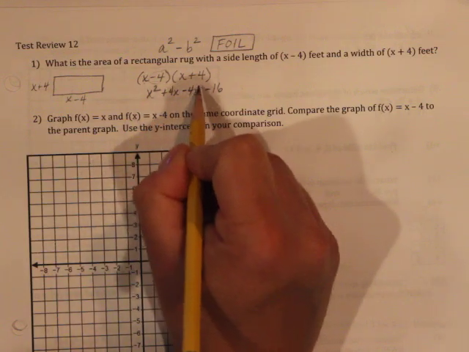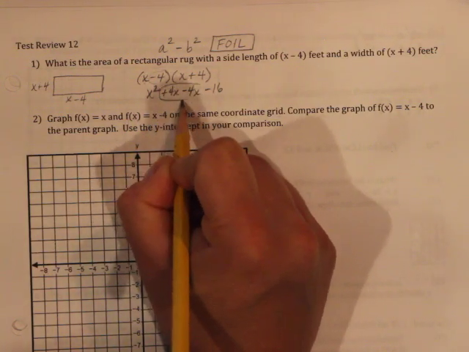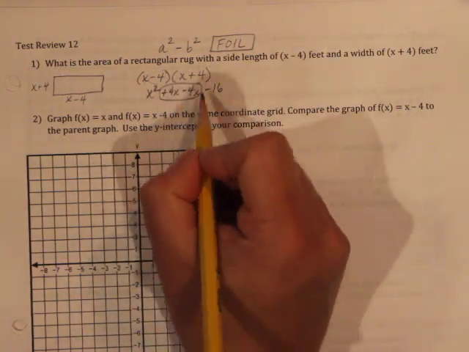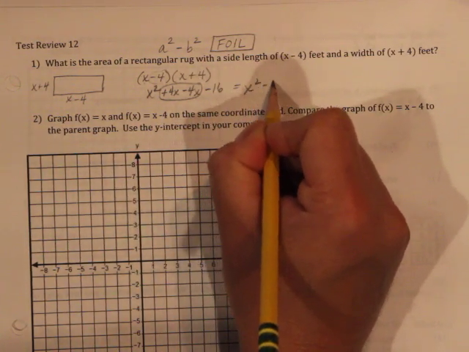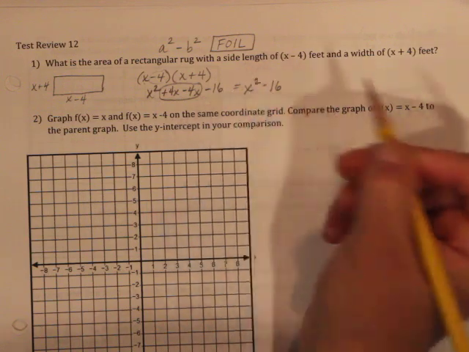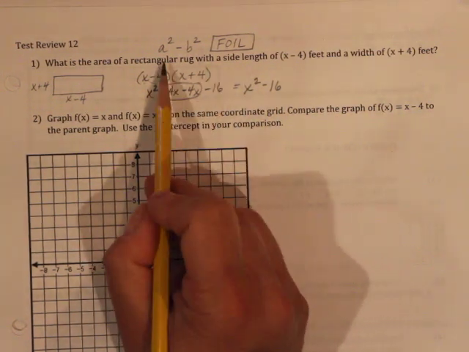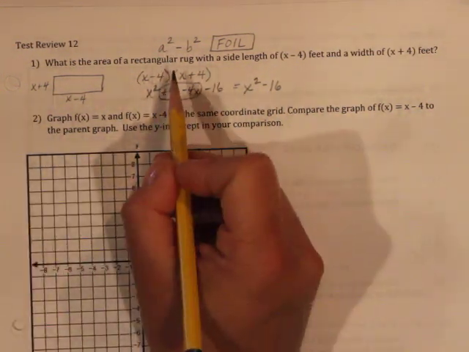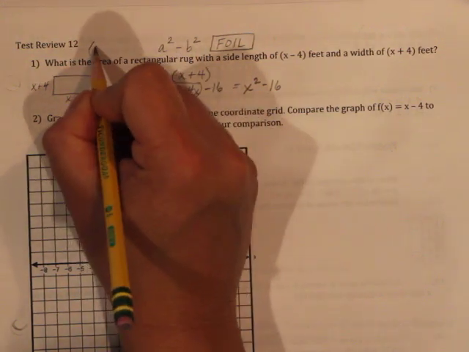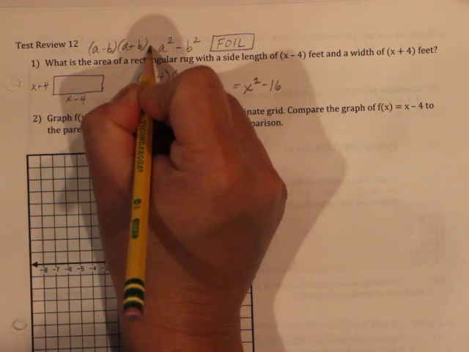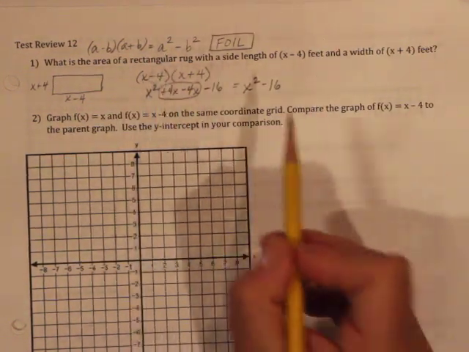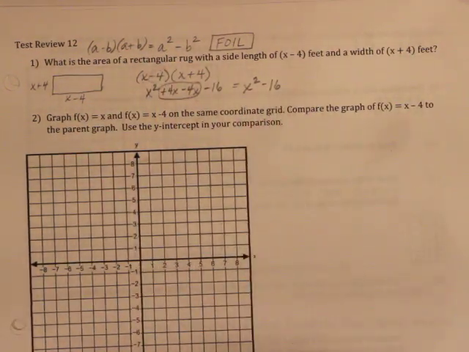So you can see once I put my like terms together, so I've got plus 4x minus 4x, that I will end up with x squared minus 16, because these canceled each other out. Just like my pattern. Okay, so whenever we have a minus b times a plus b, we end up with a product of a squared minus b squared.